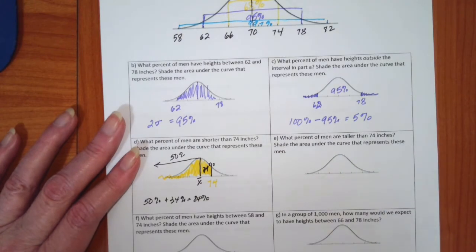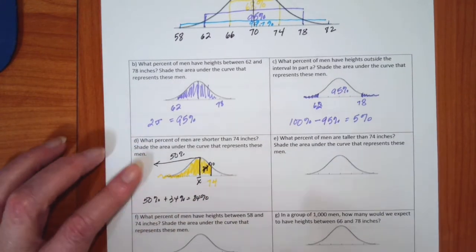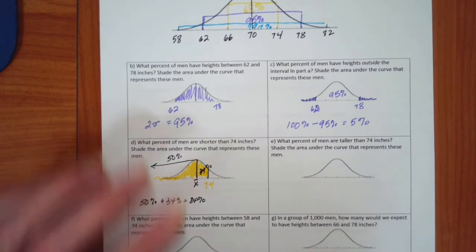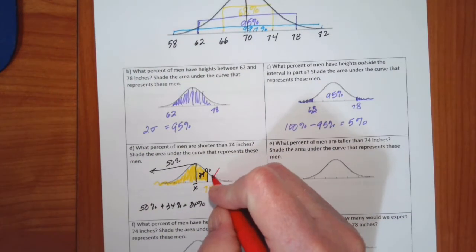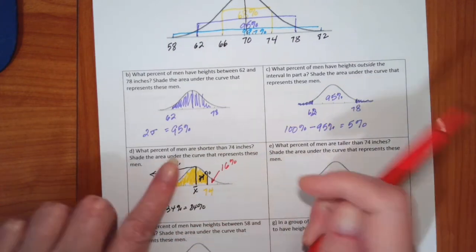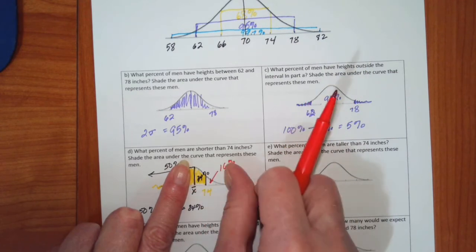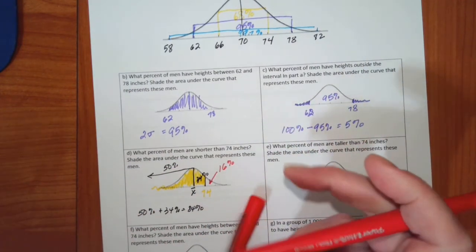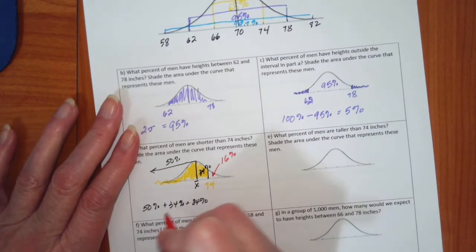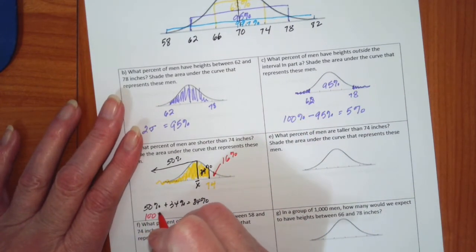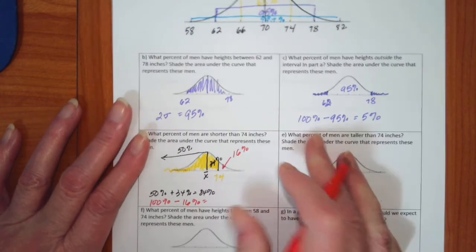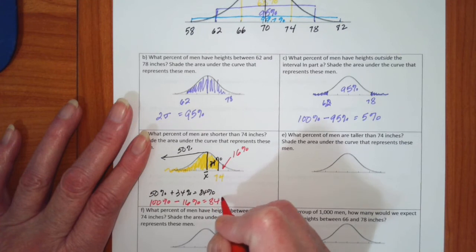Now you can do it a different way as well. You know all of the data is 100%. And you know if this is 34%, then this here is 16%. Because this is half of it, 34 plus 16 is 50. So you could do 100% minus 16%, which is also going to give you 84%.